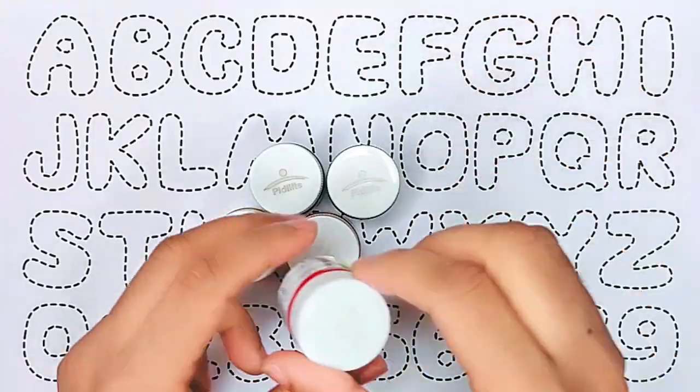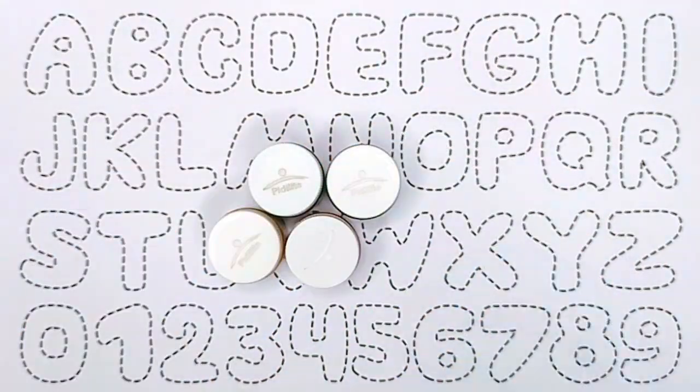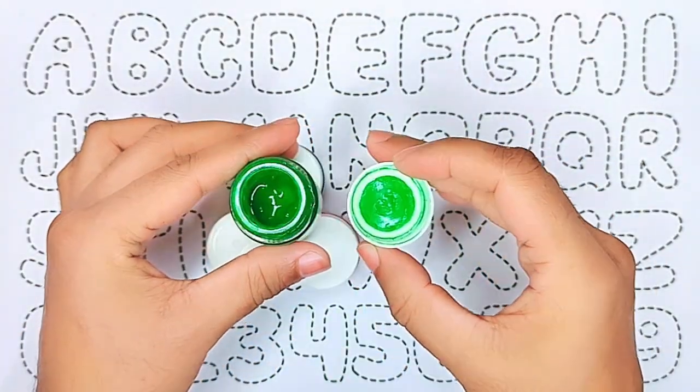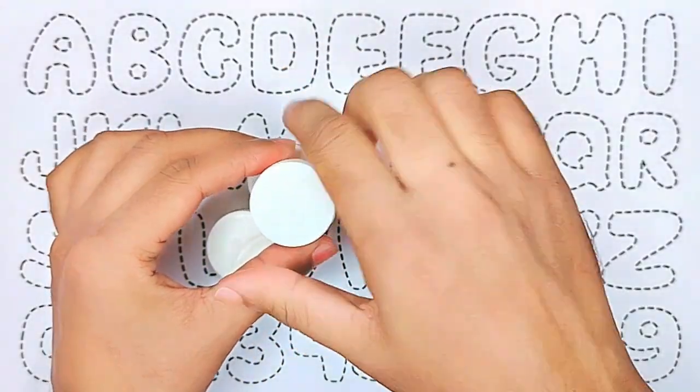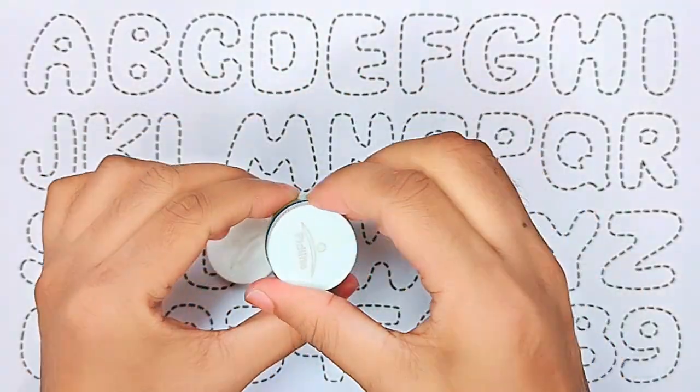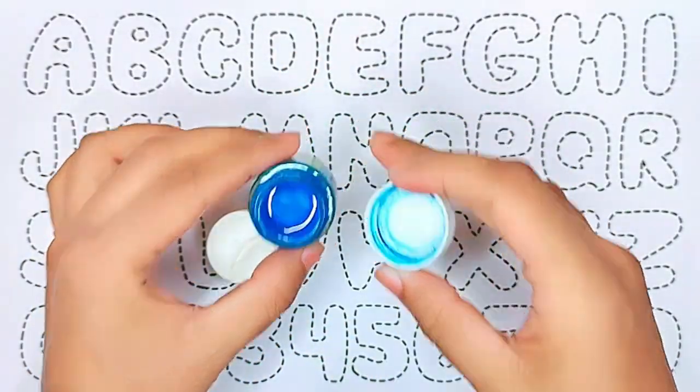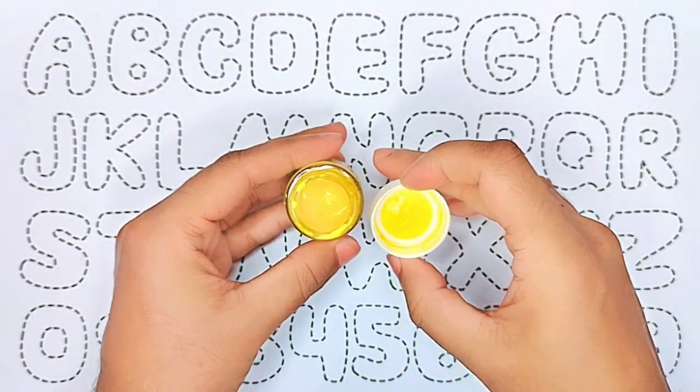Color, red color, green color, orange color, blue color, yellow color.